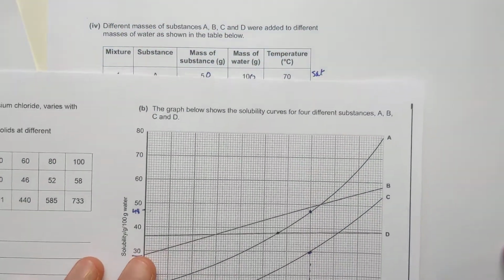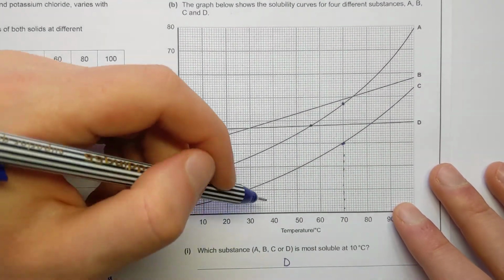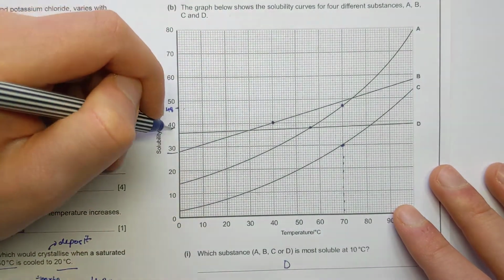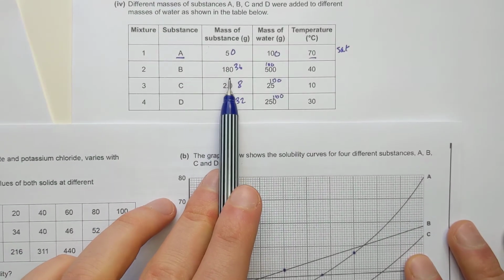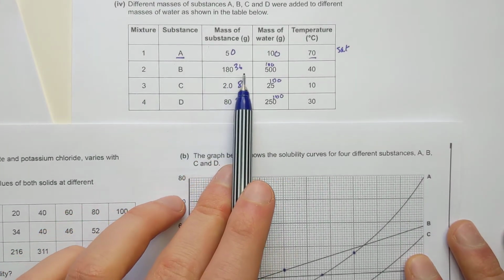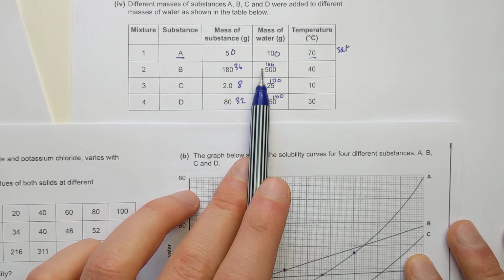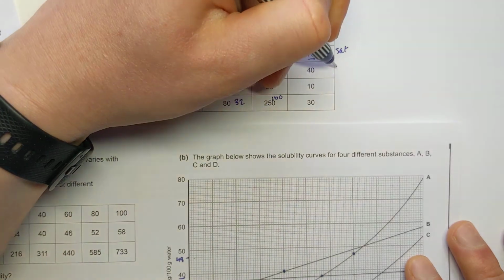B, I'm going to look for 40 degrees C for B. So look at my B curve, going to go down to 40. So that is here. And that's more or less exactly 40 grams per 100 grams of water. However, if I look at how I scale my value, for mixture 2, it's equivalent to B there being 36 grams of B in 100 grams of water. That's less than the 40 grams it can hold at that temperature, therefore it's not saturated.